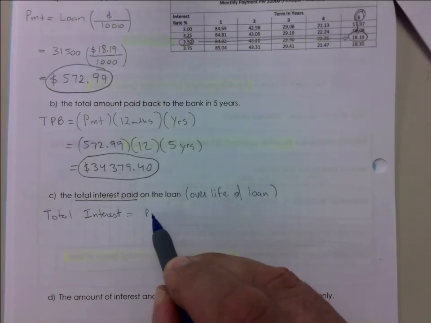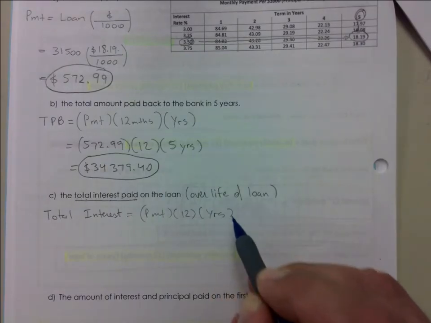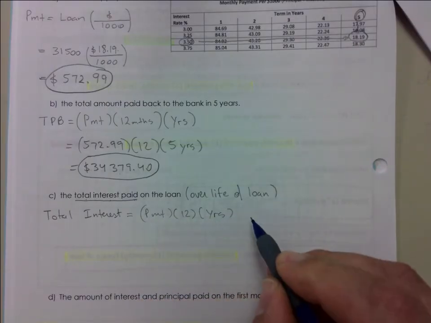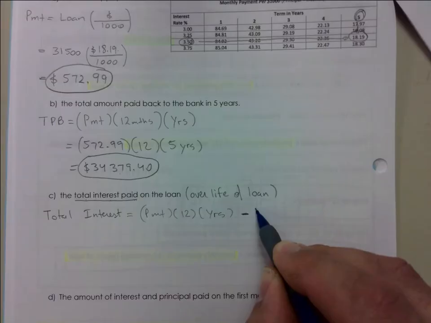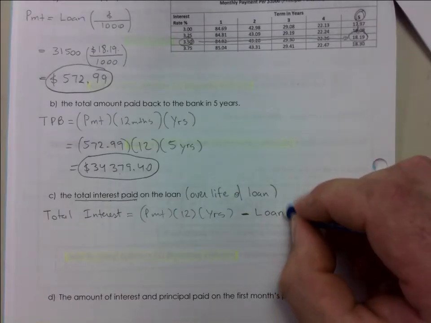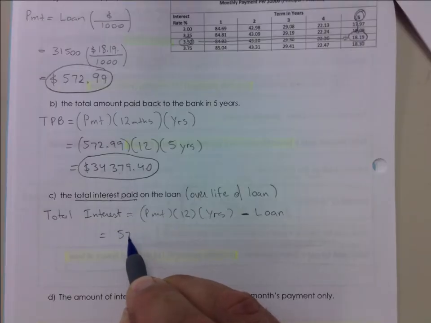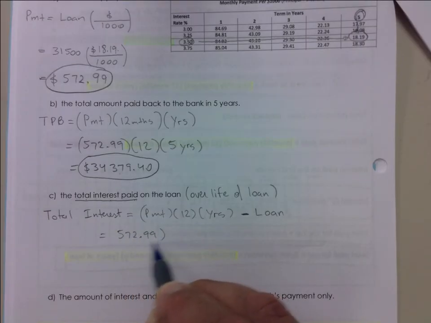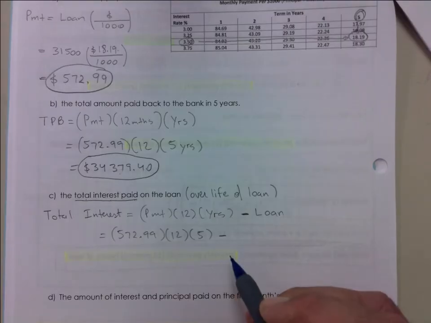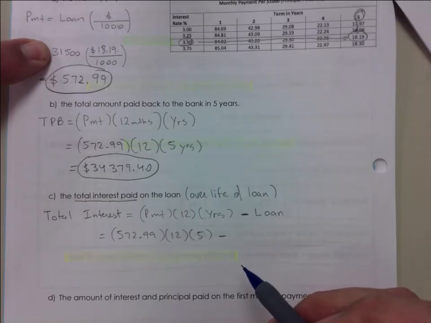It calls for payment times 12 times the number of years. So we call this what you paid the bank, minus what the loan was. Like how much did you actually end up borrowing from them in the beginning. So we're gonna redo this, okay? I know we already wrote this down. What's my loan in this case? 31,500, it's up here.